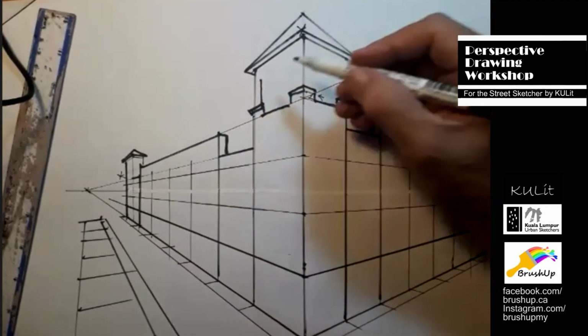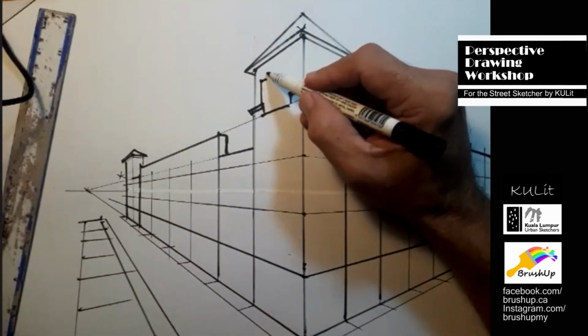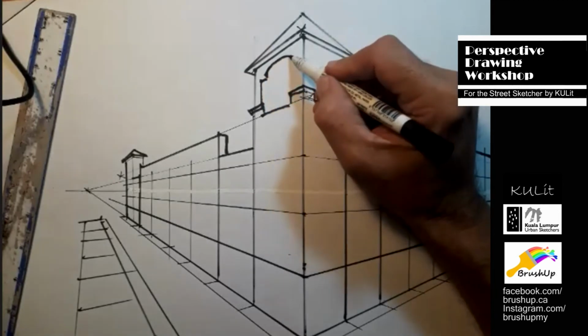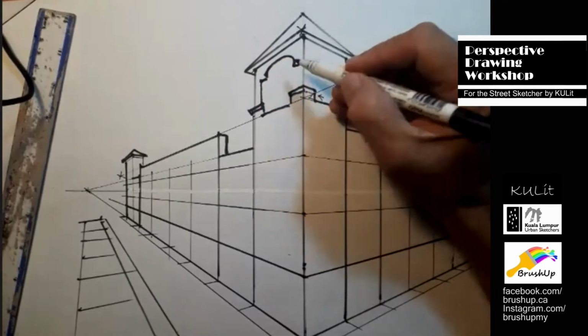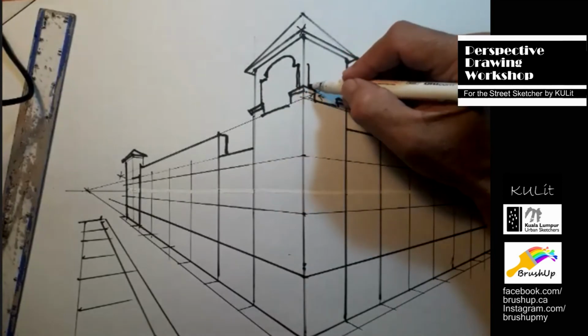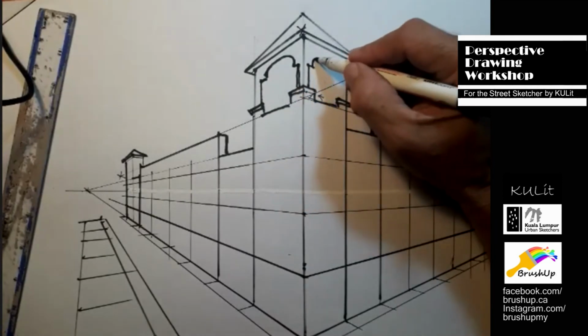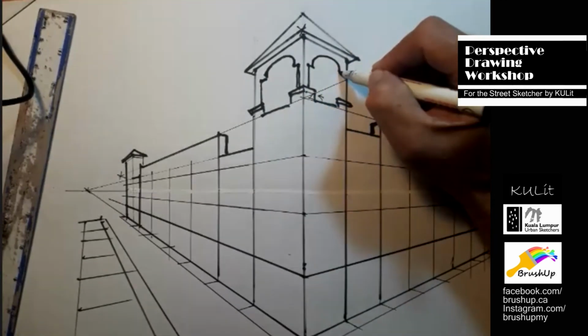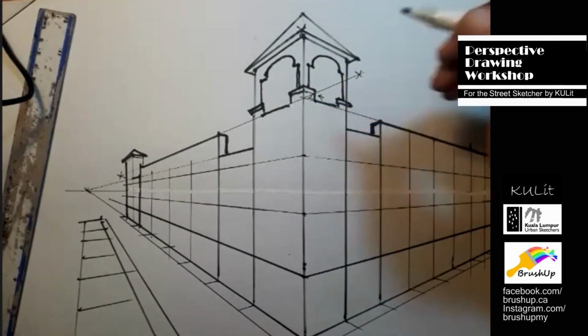I'm doing freehand so that I can do it fast. Because every time you go to ruler, it slows you down. Ruler is only when you want to be accurate. You can do things like this. There you go.